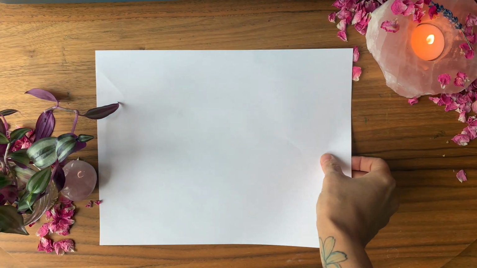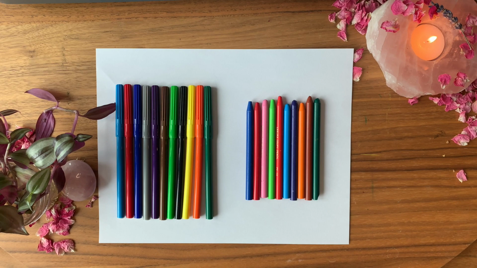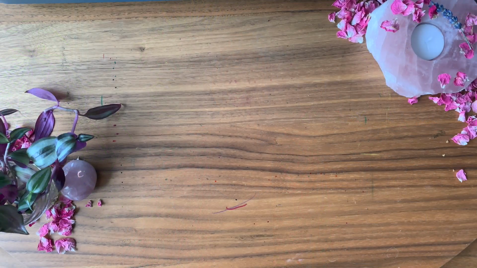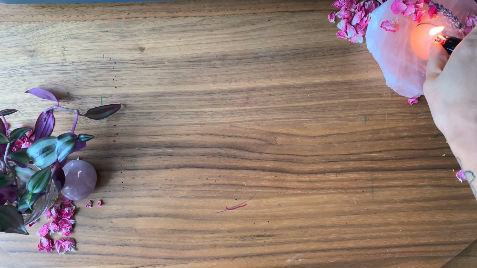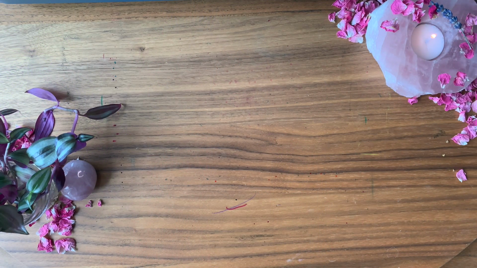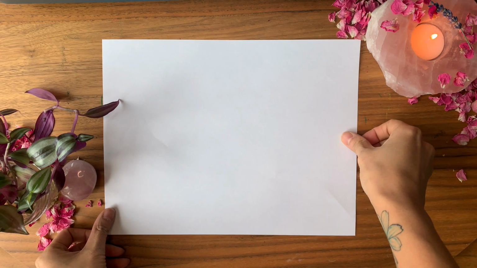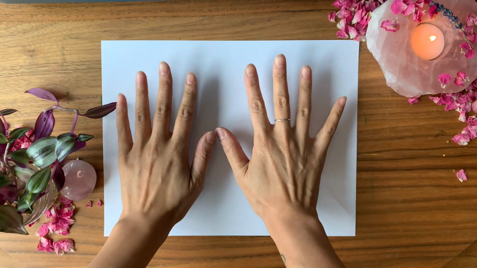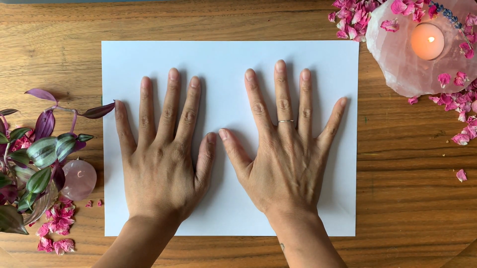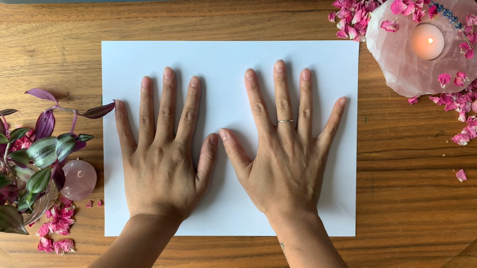You're just going to need very simple supplies. All you need is a piece of paper, and some felt markers, pencil crayons, oil pastels, watercolors, acrylic paints, whatever you have on hand. Before you begin, set up a nice quiet space in your home. Light a candle or incense and set this time just for yourself. Take a couple of deep breaths in and out. Place your hands on the paper and begin to set your intention.